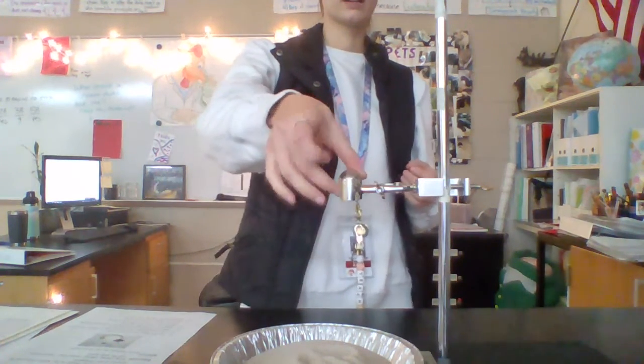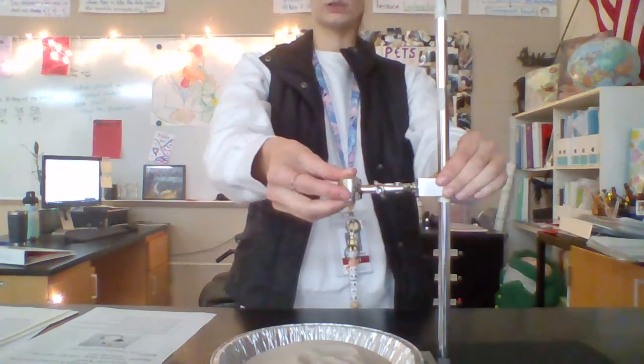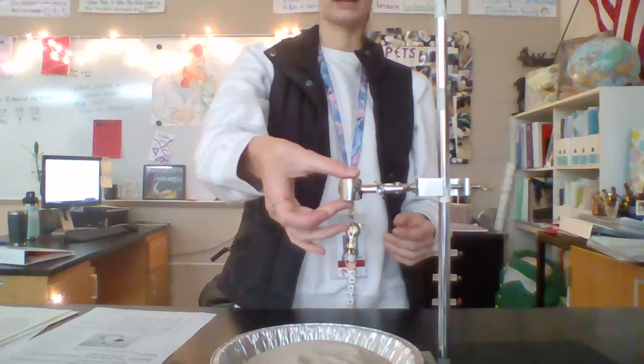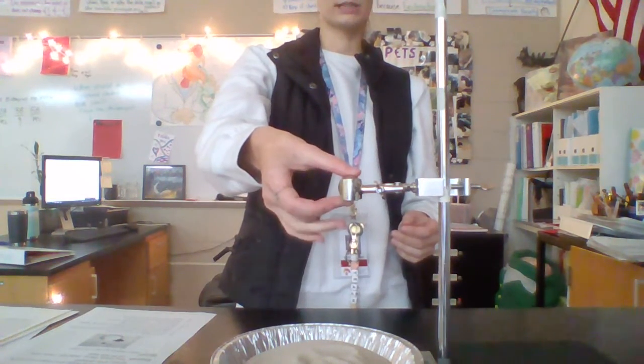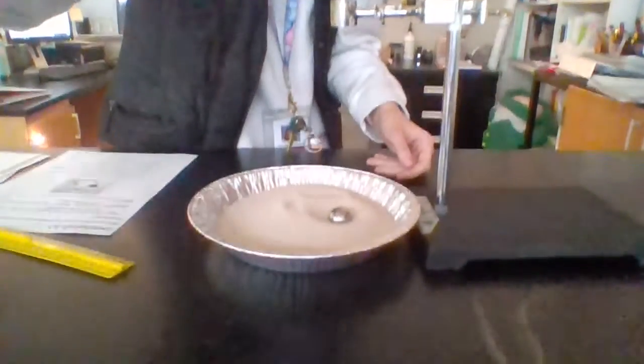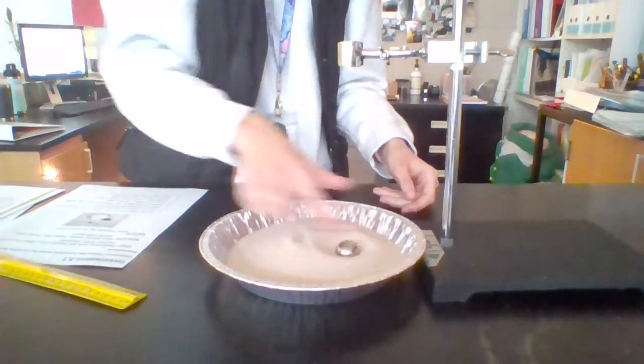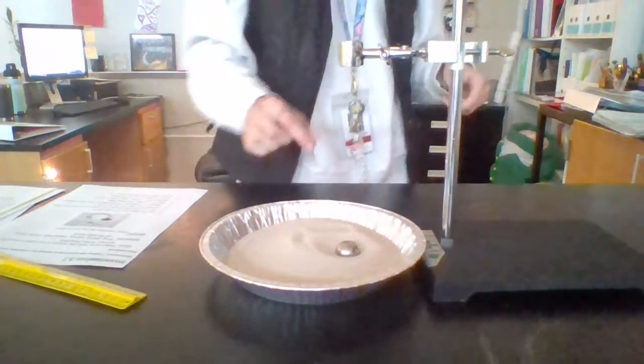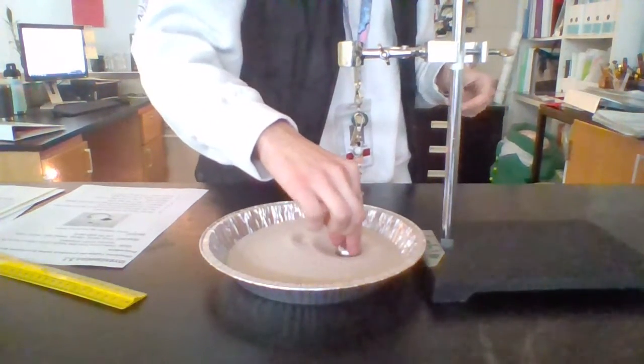So to show you what you'll be doing, you'll take your ring stand at 20 centimeters, you'll get ready to place the ball right in the clamp at that 20 centimeters, and then you'll drop it. And to move my camera, you can see that this steel ball has now made some impact in the sand.